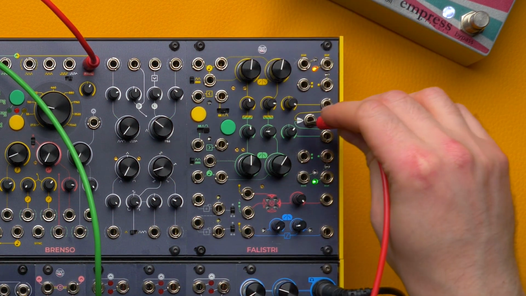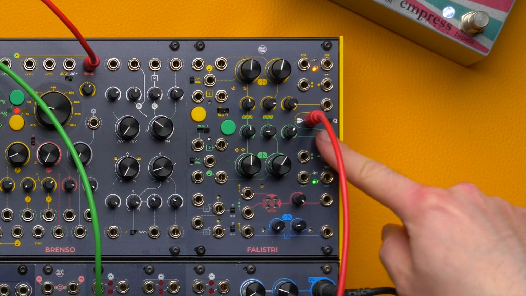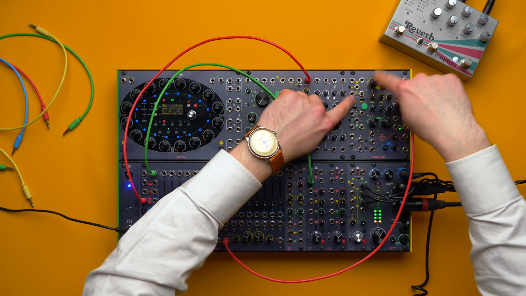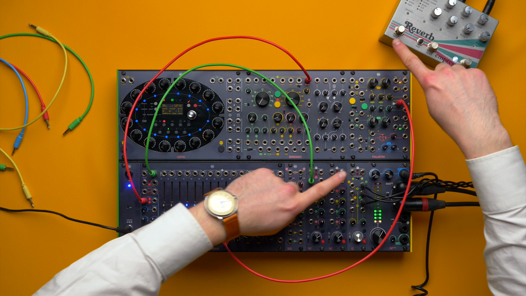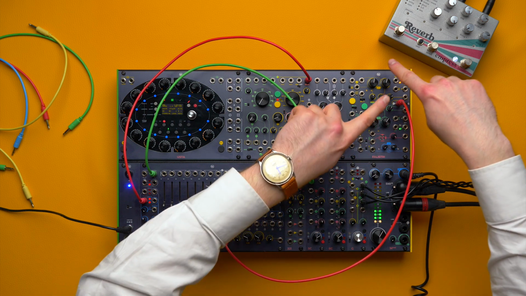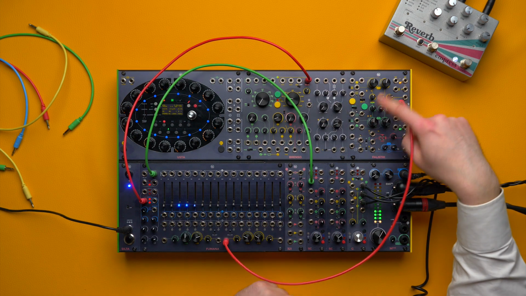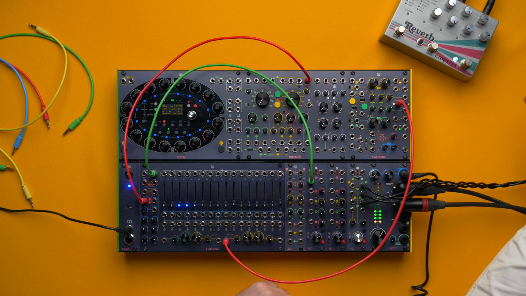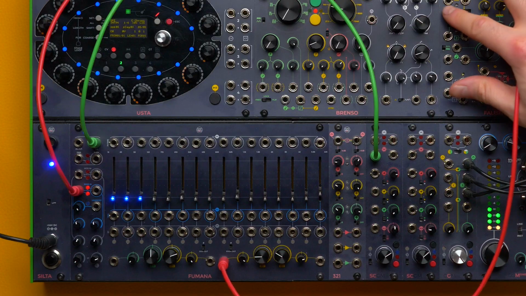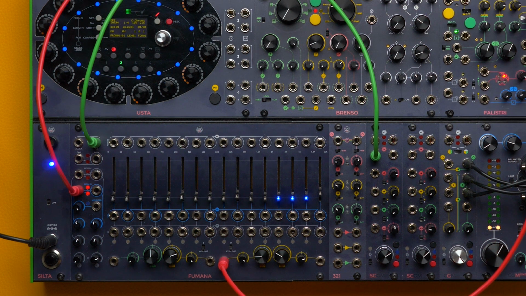Now, if I patch this one here, so this is gonna start and then it will push this up, which is gonna stay high until this one has ended, and then it will fall. And then down.